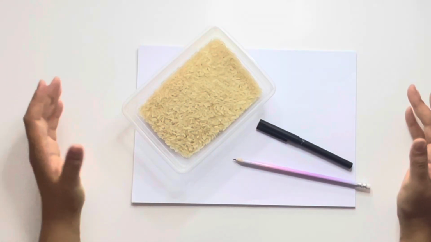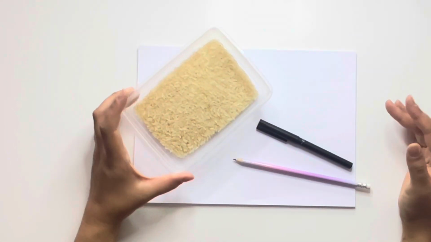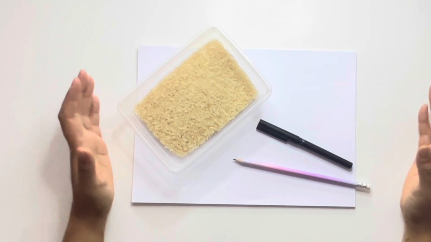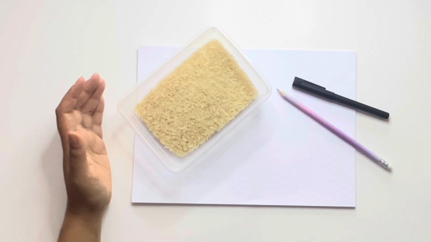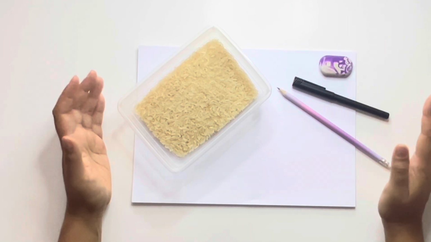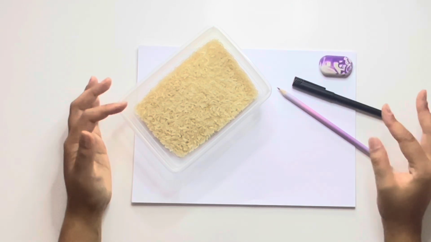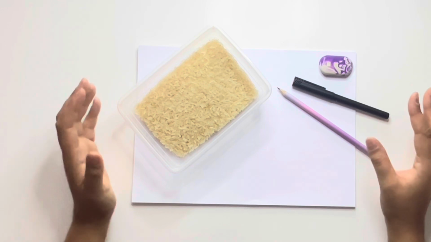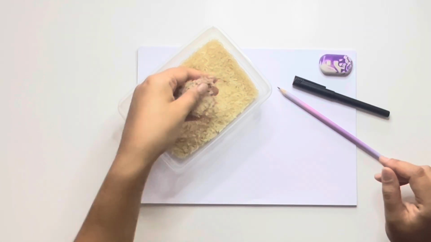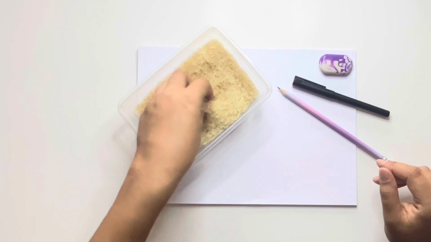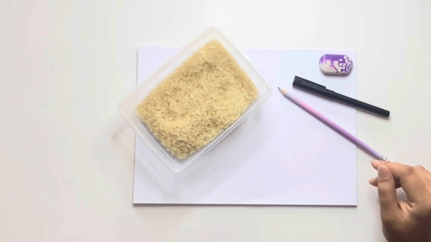Okay, so for this we're going to need some rice or some pasta, whichever you happen to have on hand, a pen and a pencil with a rubber as well. I'm choosing to use rice because I just want that little bit of extra detail in what I'm doing, but anything you have to hand that is loose and can make some fun shapes will do.